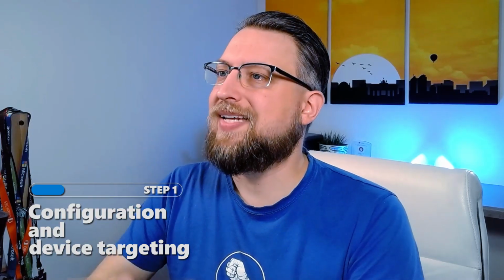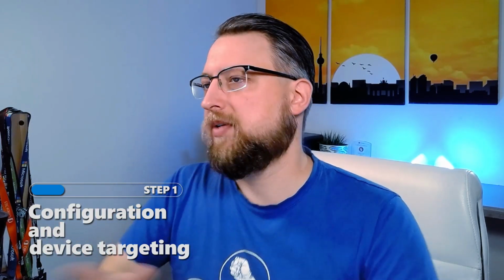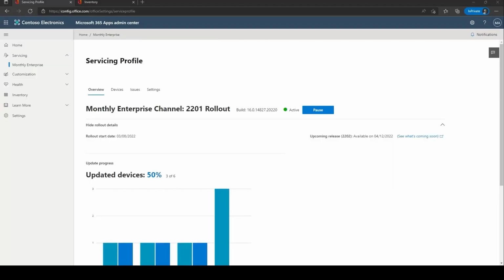All right, as a first step, we have to configure the servicing profile to tell the servicing profile which devices it should see as in scope. And so then the servicing profile will update these devices to be on monthly enterprise channel, to be on the latest version. So this can be seen here. Whatever we configure, the desired end state of a device is that it's running a monthly enterprise channel installation of the Microsoft 365 apps and it's running the latest version.